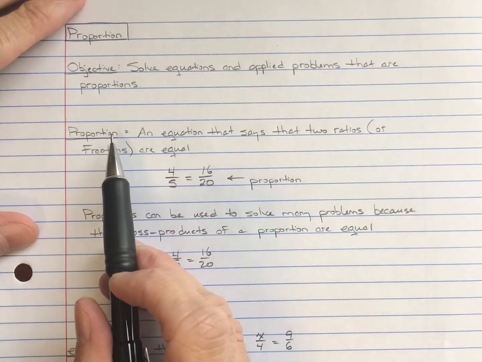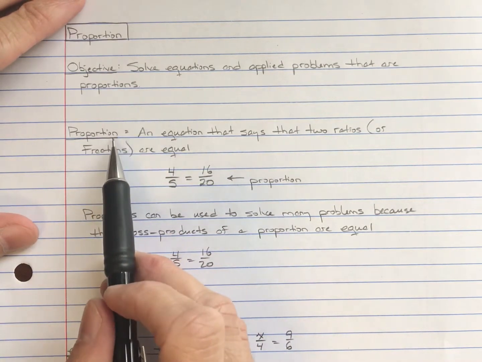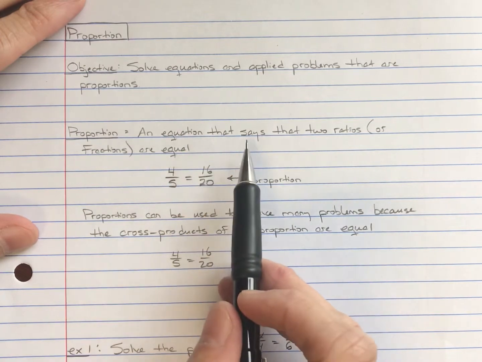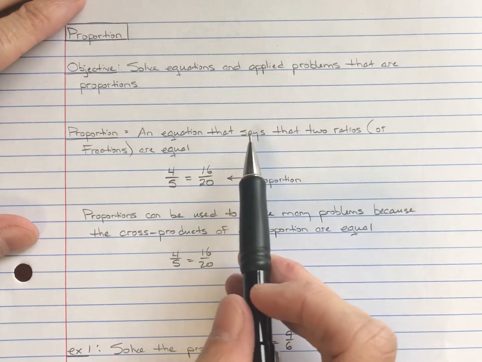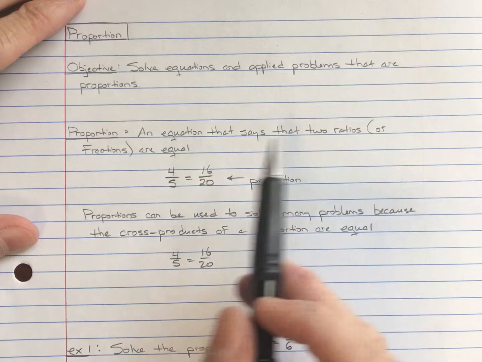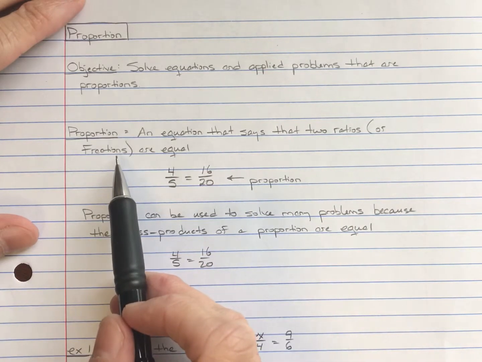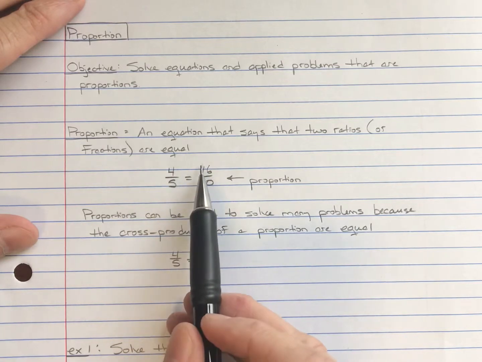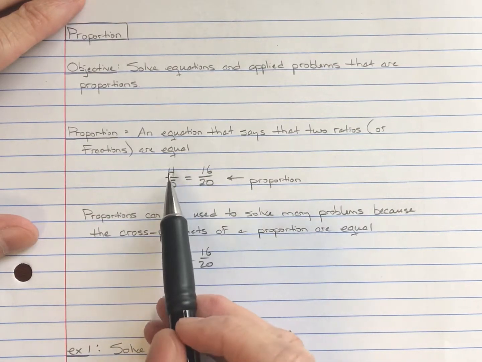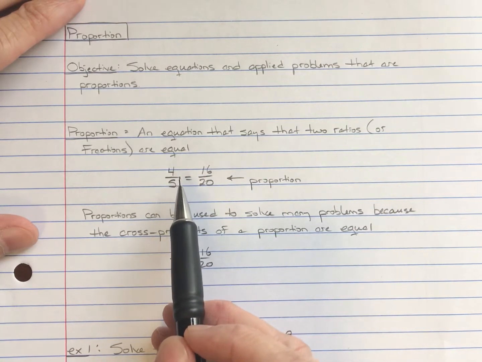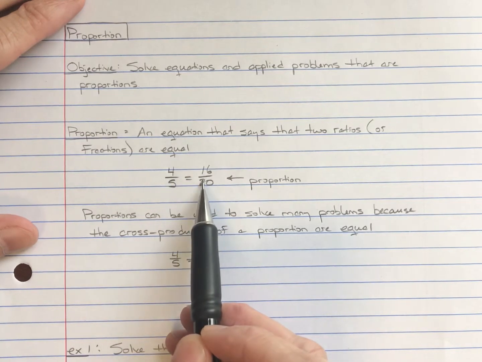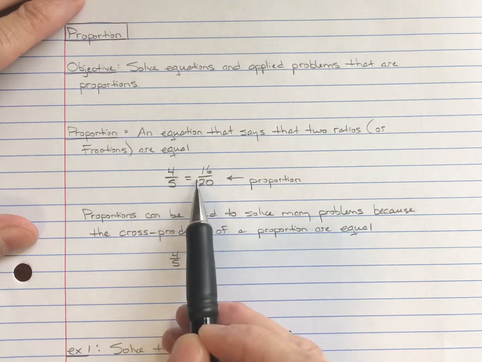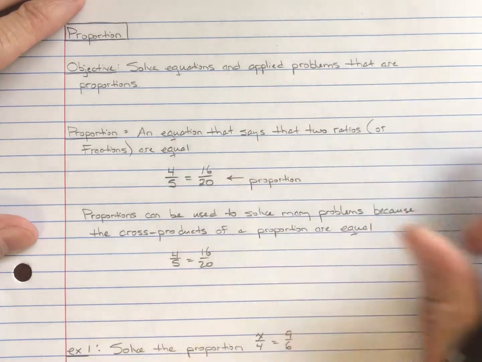First things first, what is a proportion? A proportion is an equation that says that two ratios or two fractions, a ratio is a fraction, are equal. So here I have two ratios or two fractions, and I'm telling you that these two ratios, these two fractions are equivalent. Therefore, they form what's called a proportion.